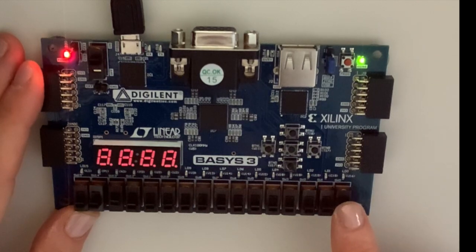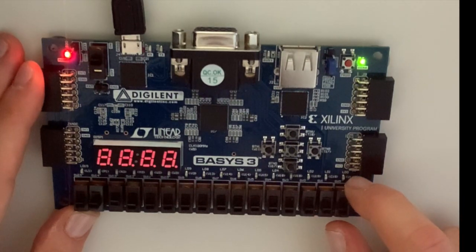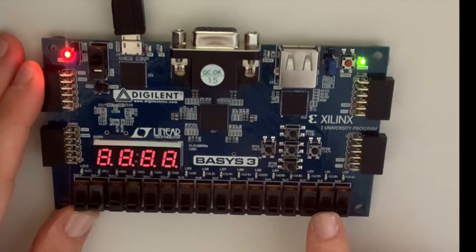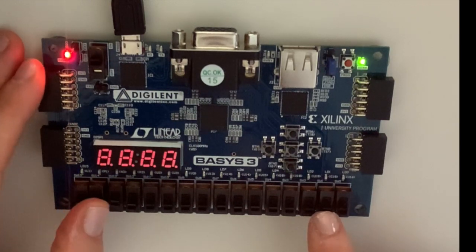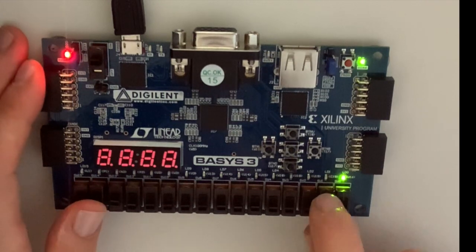Right now the selector is at 0, which means that whatever the value of X0 is, this switch right here, will appear at the output LED. To test that, I am going to move switch 1, which corresponds to X0, high, and now my output LED should be high, and it is.